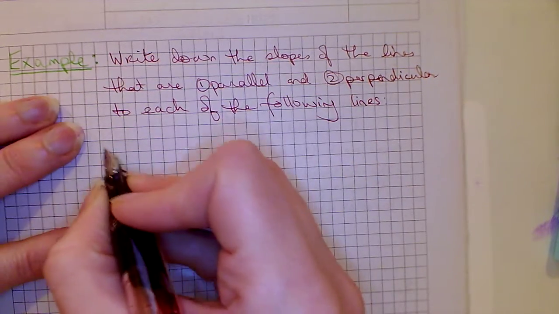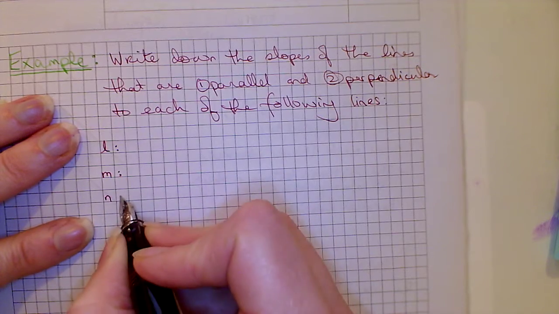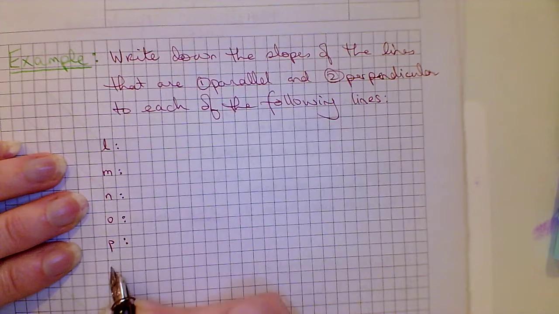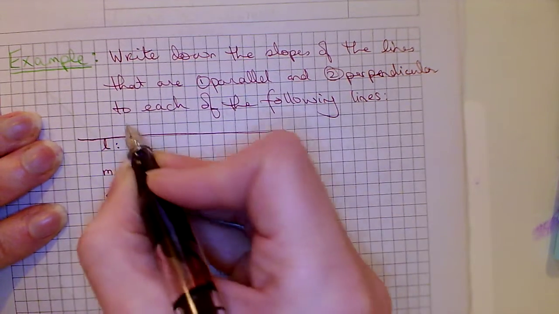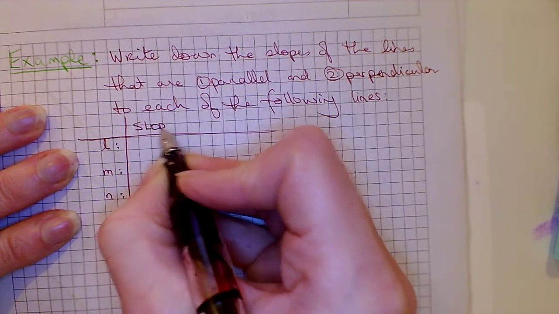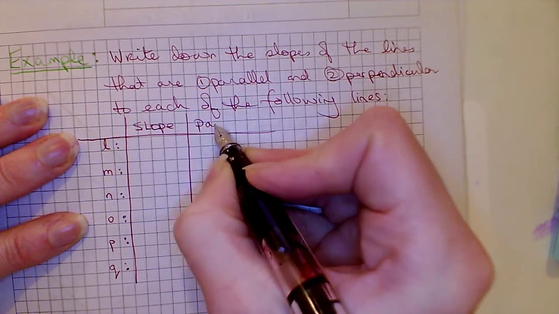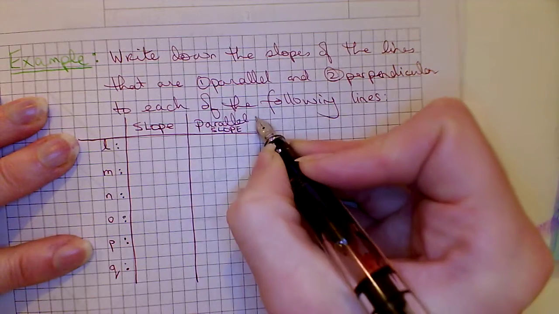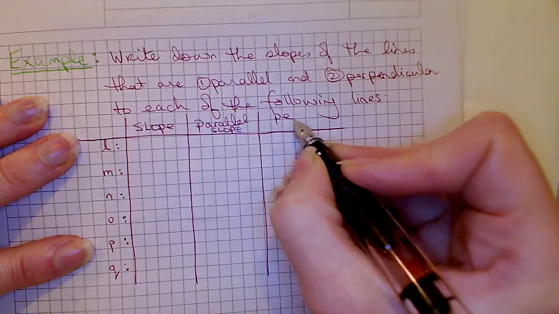So we'll give our lines labels: L, M, N, O, P, Q. That should be enough. So we're not actually going to write down the equations of the lines. We're just going to write down their slope. And then we're going to write down the parallel slope. And then we're going to write down the perpendicular slope.